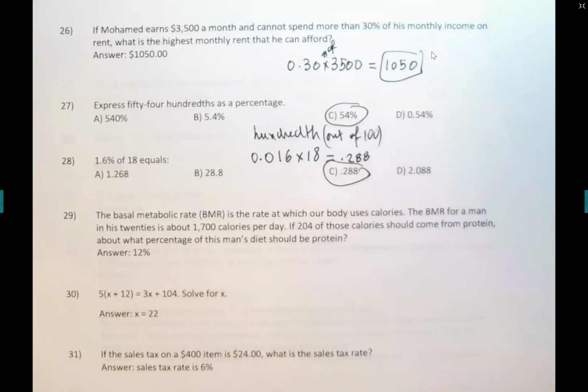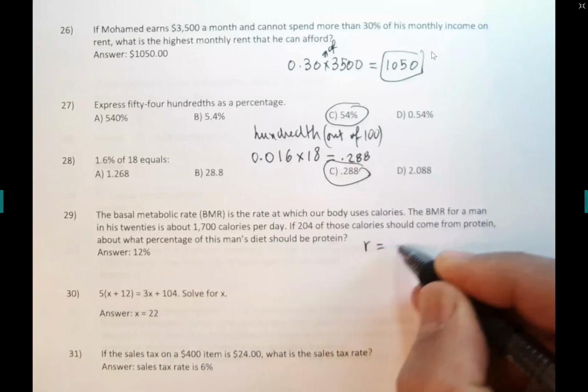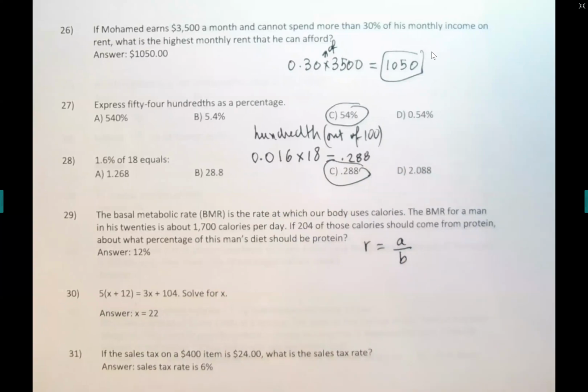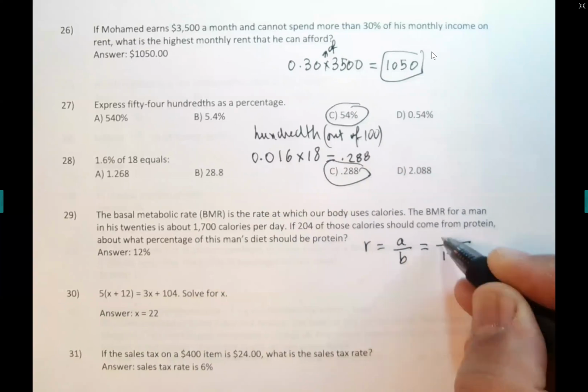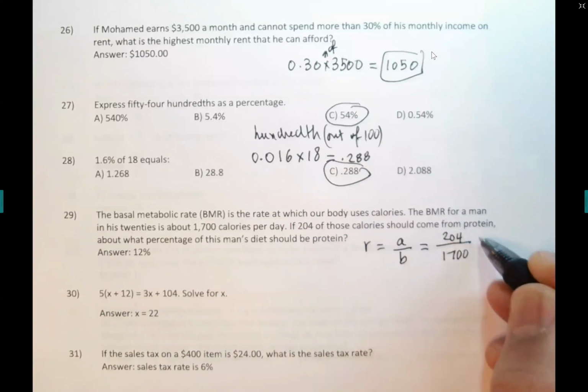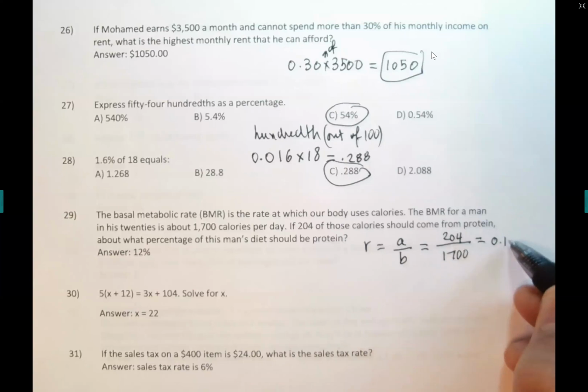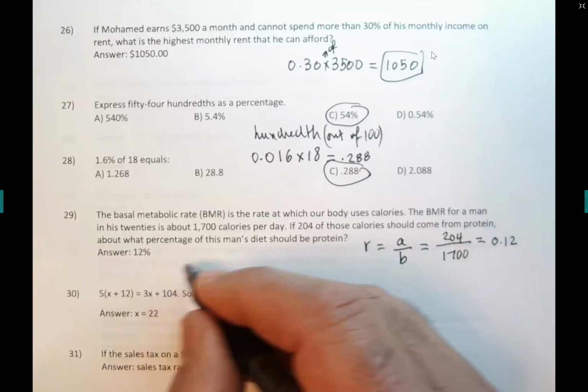Number 29. The basal metabolic rate, BMR, is the rate at which your body uses calories. The BMR for a man in his 20s is about 1,700 calories per day. If 204 of those calories should come from protein, what percent of calories come from protein? So he wants a rate. Remember, I put this formula earlier, rate equals A over B. Okay, what is the base here? It's 1700, and this is 204. If you divide 204 by 1700, you get 0.12, but you need to change it to a percent. So you move the decimal point 2 digits to the right, it will be 12%.